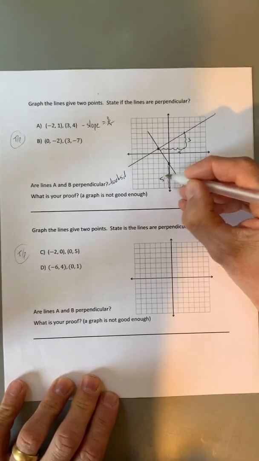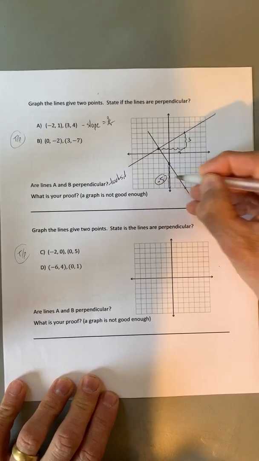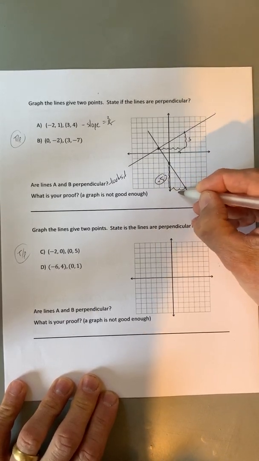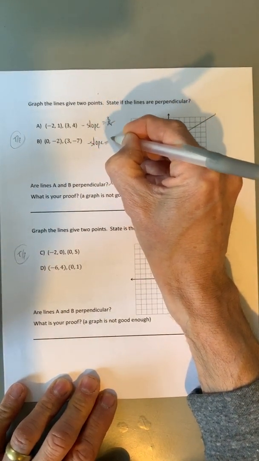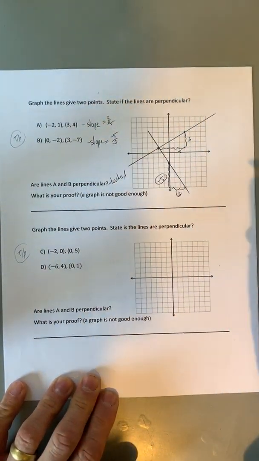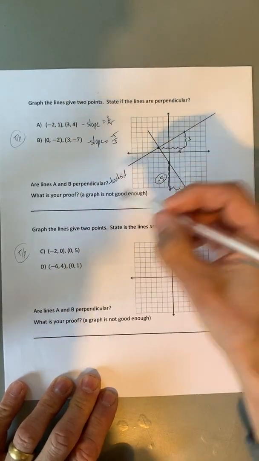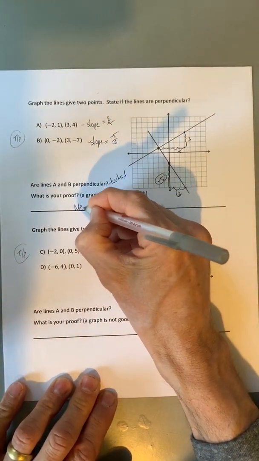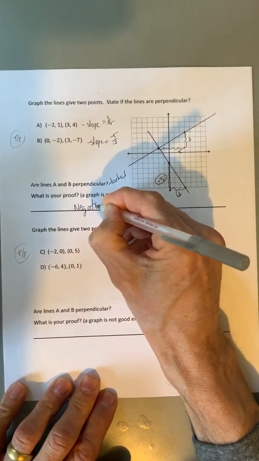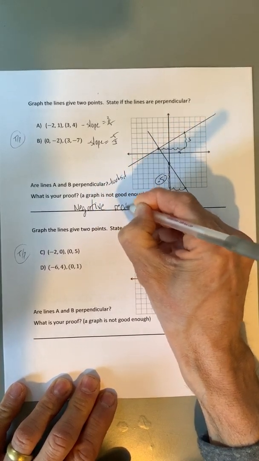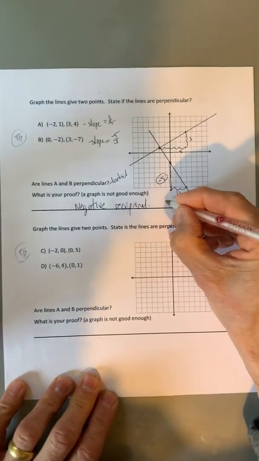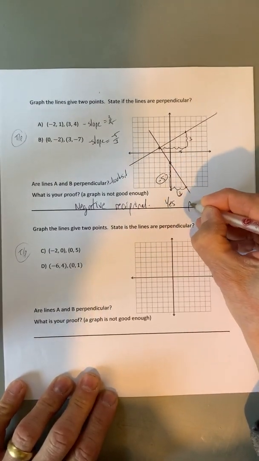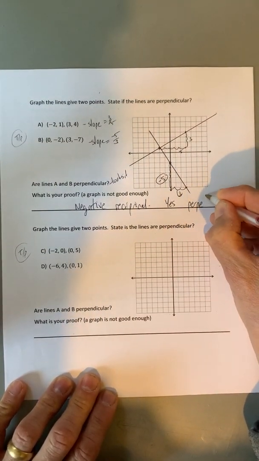It's going down, -5. 1, 2, 3. So the slope there is -5 over 3. So we do have negative reciprocals. Those are perpendicular.